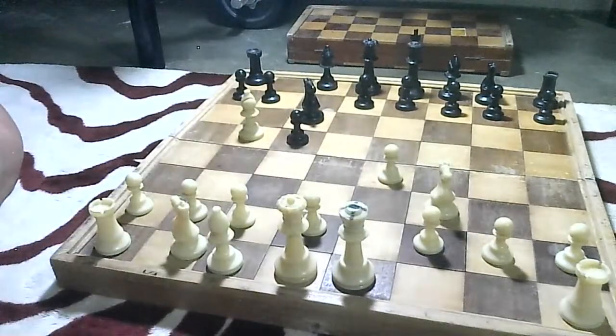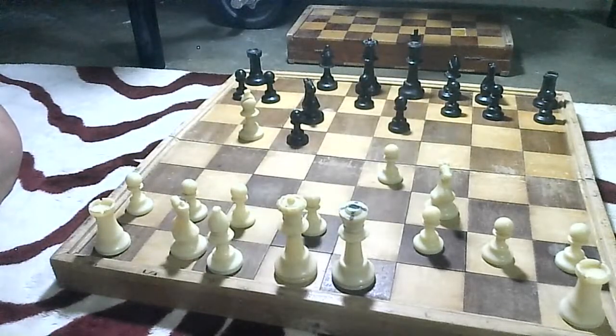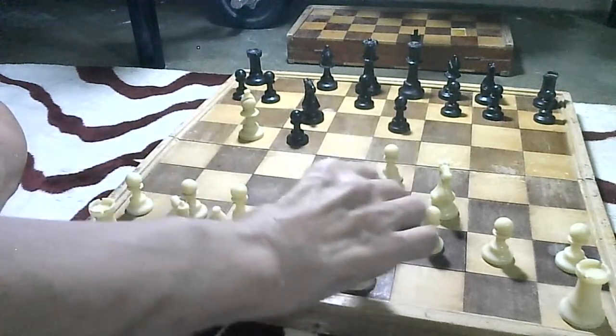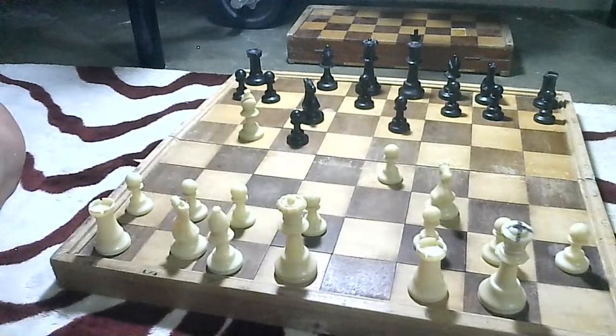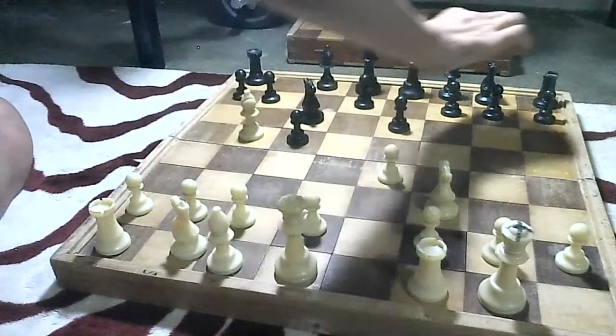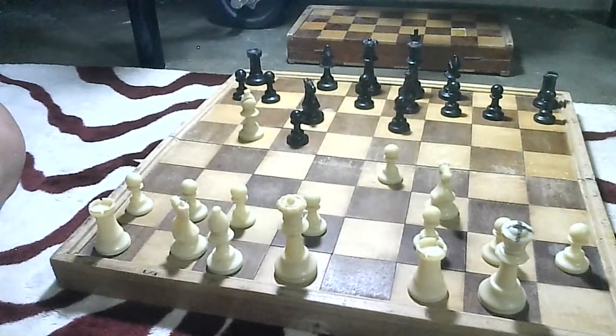Okay, this time, officially, Rosolemo variation. E6 for black. Then castling for white, king side. Knight G7 for black. So this is the third variation now of Rosolemo.